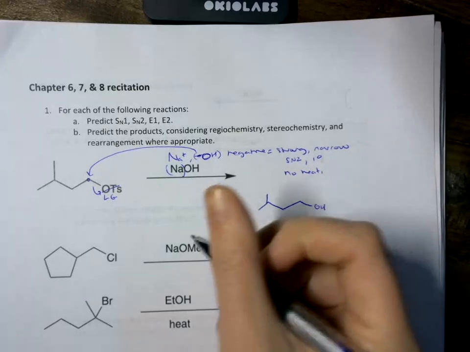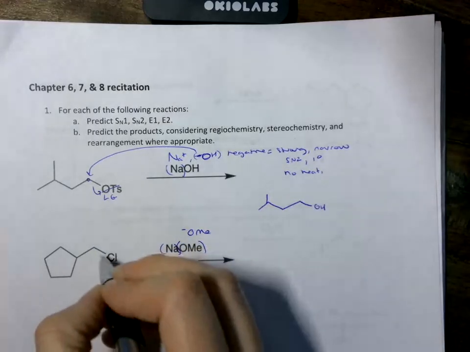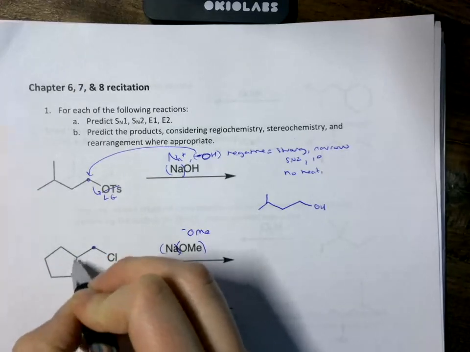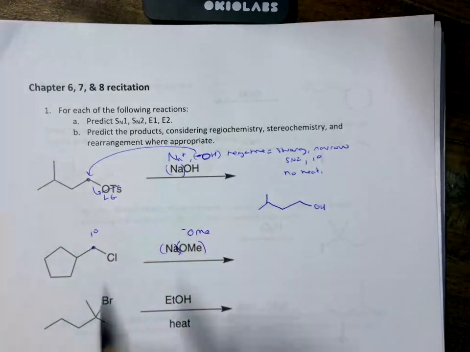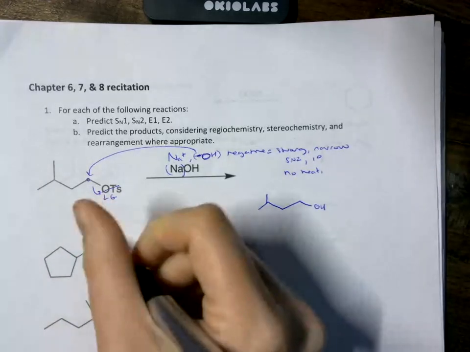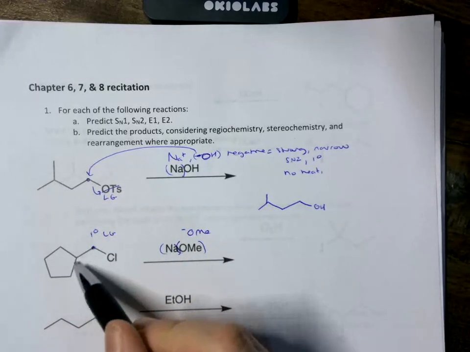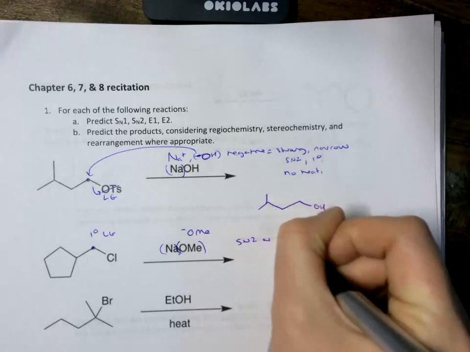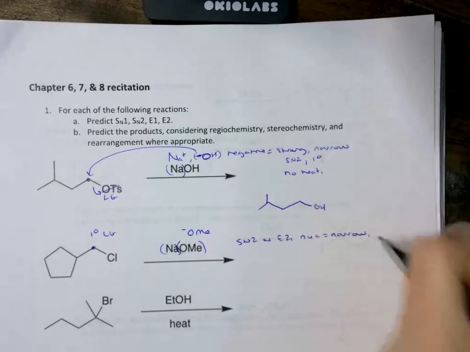Okay, looking at this one, again we see a metal counterion, so this would be OMe minus. This chlorine is attached to a carbon that has one carbon, so this is a primary leaving group. It has some branching adjacent to it, but it's not a tert-butyl group. So there would be some hindrance, but not a ton. With a strong nucleophile, that's going to favor SN2 or E2. And with this nucleophile being narrow, it's going to favor SN2 again.